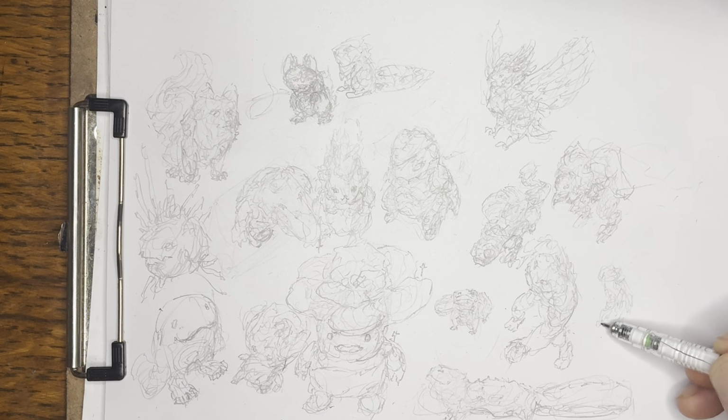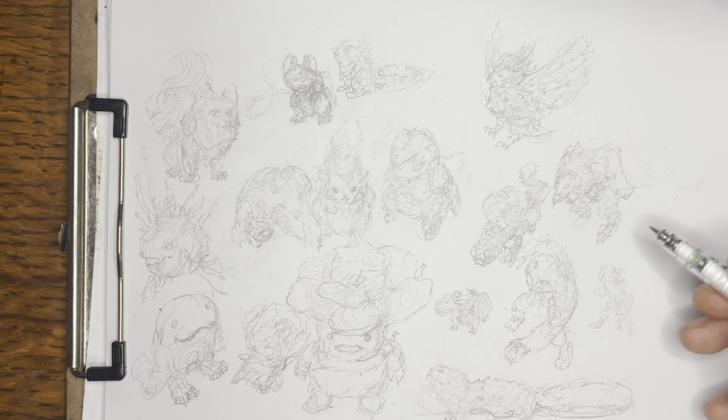These are humanoid forms, so we don't want them to be less humanoid than this. Angry chameleon version.